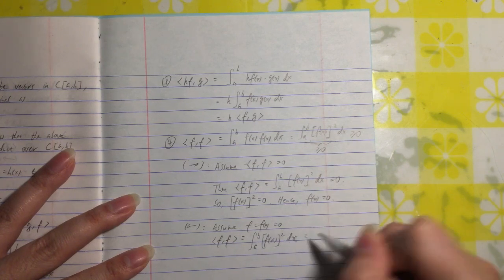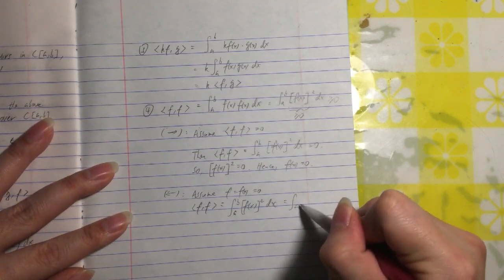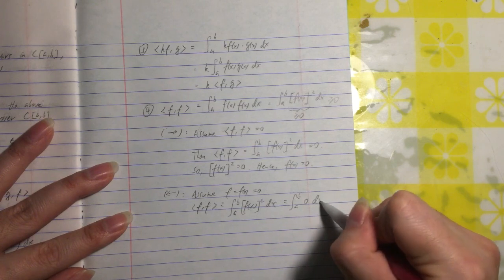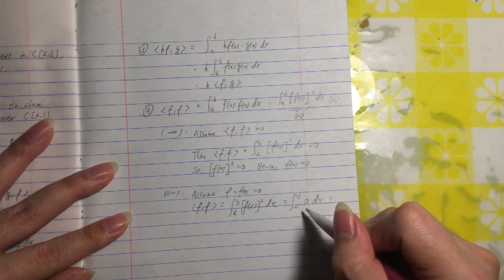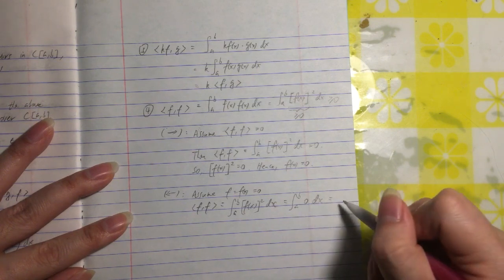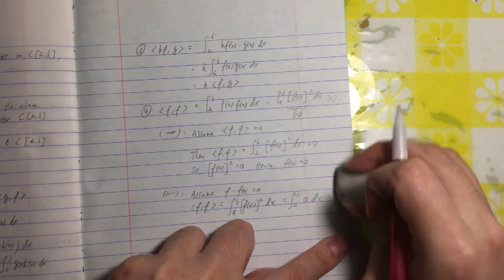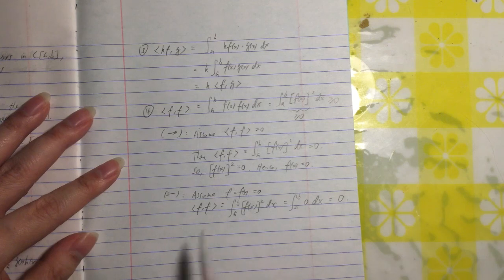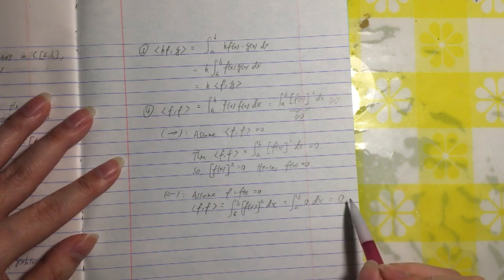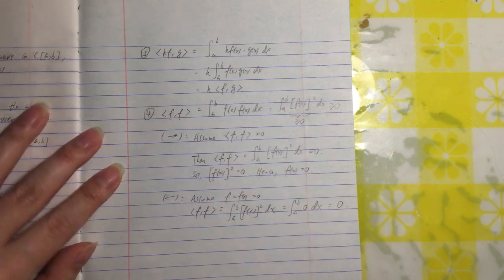Since f of x is 0, I get the integral from a to b of 0 dx. And we know that the definite integral of a constant, the definite integral of 0, is 0. So the angle bracket of f comma f is 0. So both conditions in SCM 4 are satisfied, which means SCM 4 is satisfied.